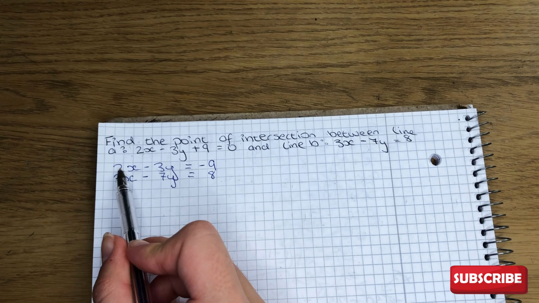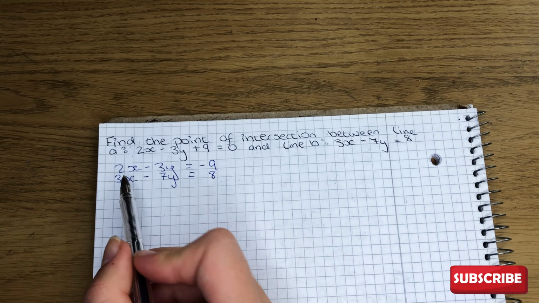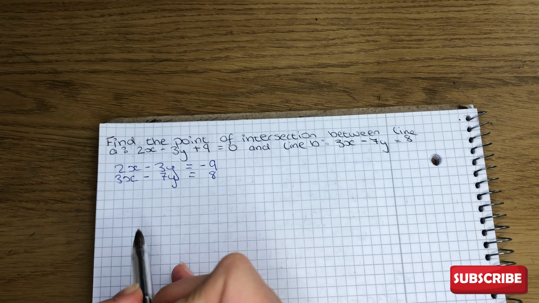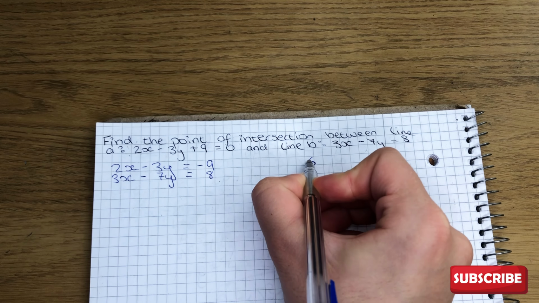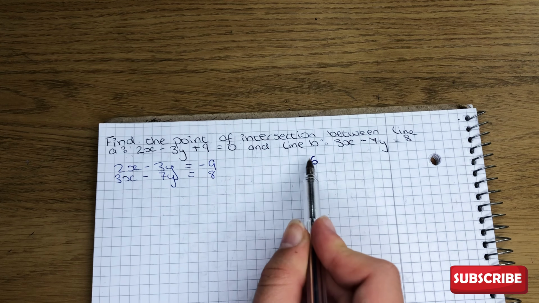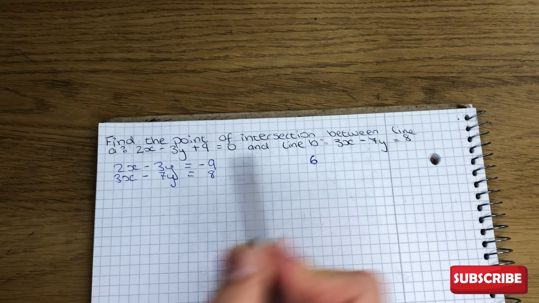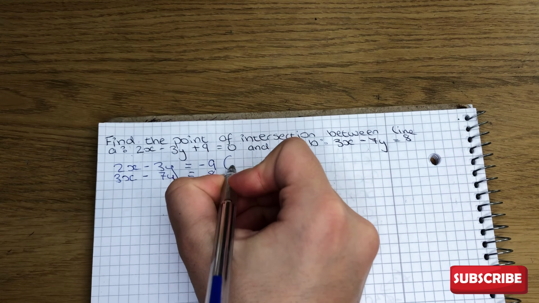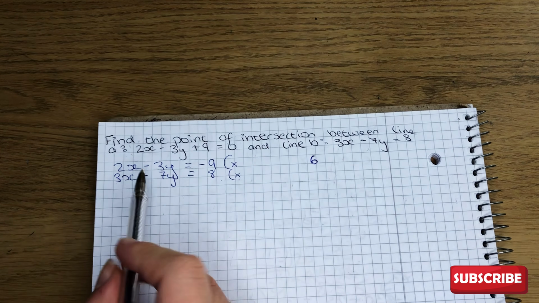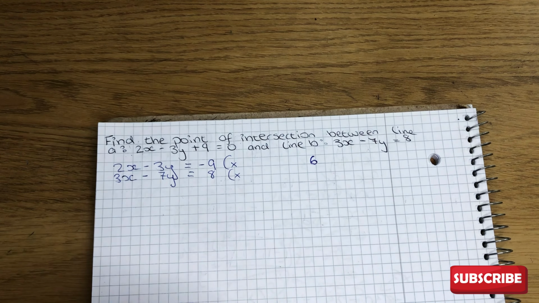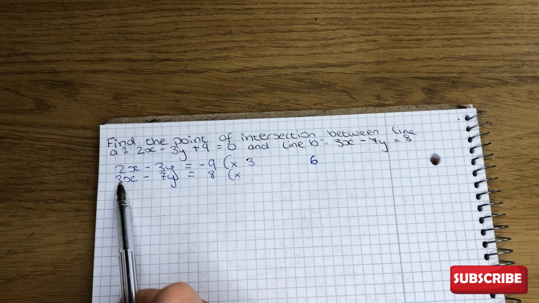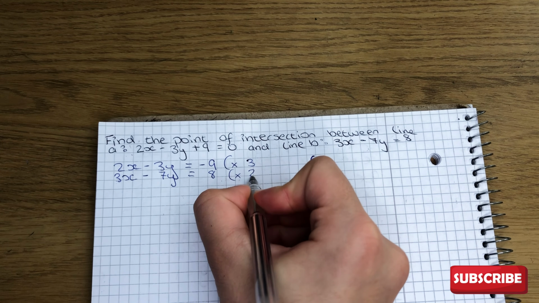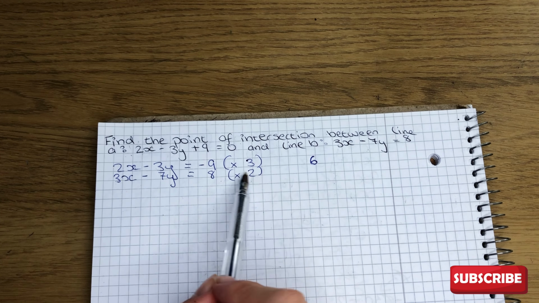So, between this 2 and the 3, what is the lowest common multiple? Well, that's 6. So 6 is what we need. We have to change 2x into 6 and 3x into 6. How are we going to do that multiplication-wise? What do I multiply 2 by to get 6? I multiply 3. What do I multiply 3 by to get 6? I multiply 2. So that's what I'm going to multiply by.